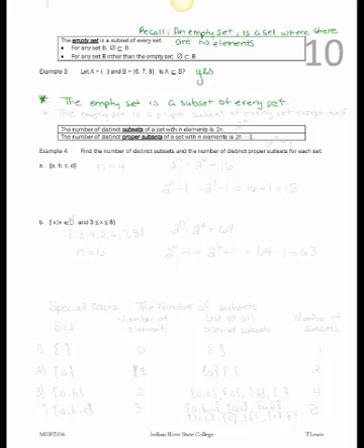The empty set is a proper subset of every set except itself. Okay? The empty set is a proper subset of every set except itself.